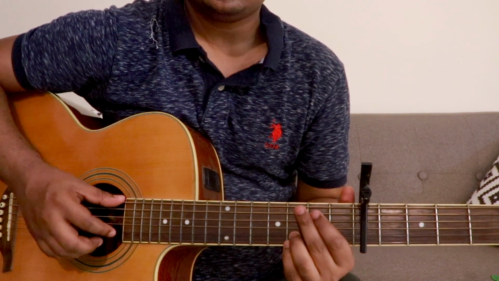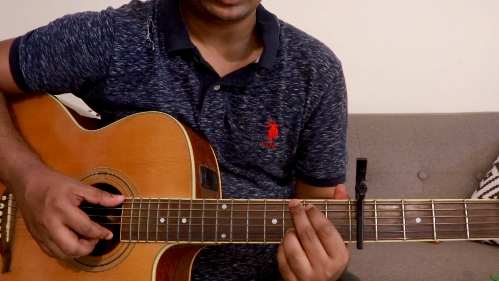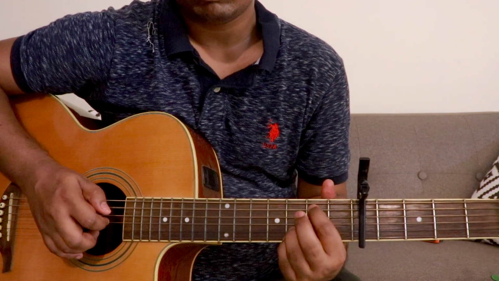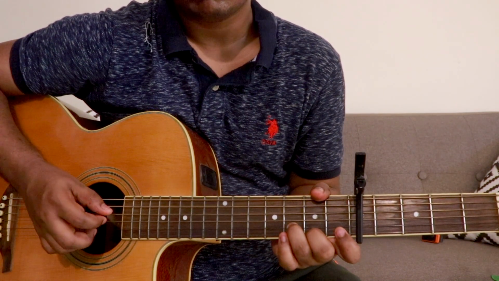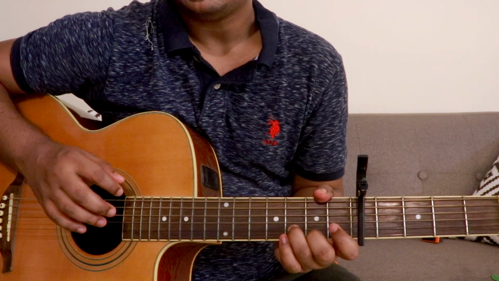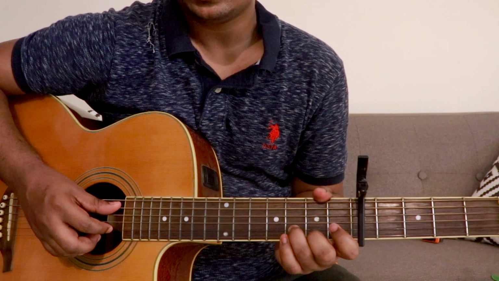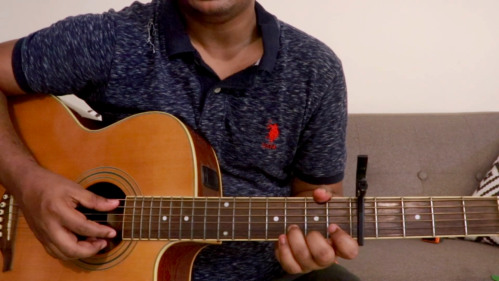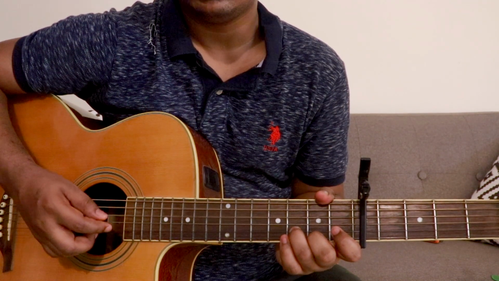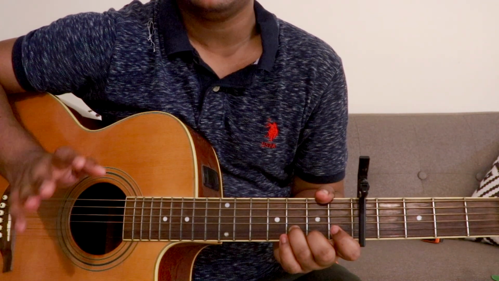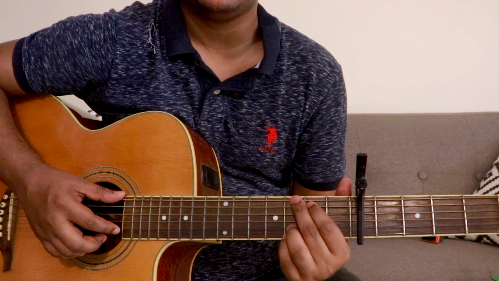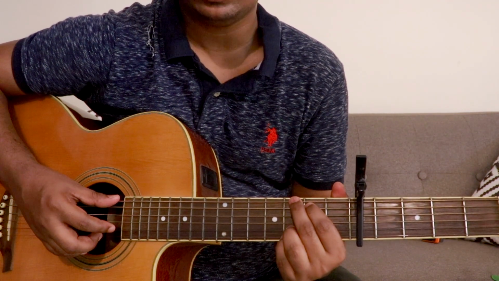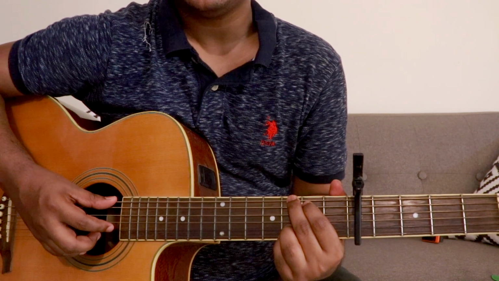So let's put them all together and see how it sounds. As you might have seen in the last part where I'm playing this D shape with A as a bass, I have added another note in the bass. So I hear this one. If you just keep it simple and play one bass note, that's also fine. But if you want to play it accurately, then this is how it is played, I think.